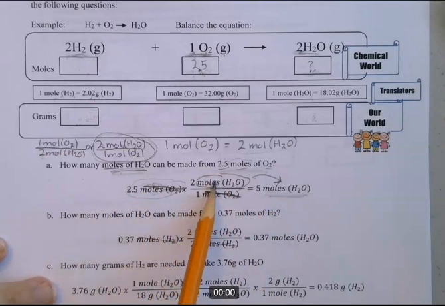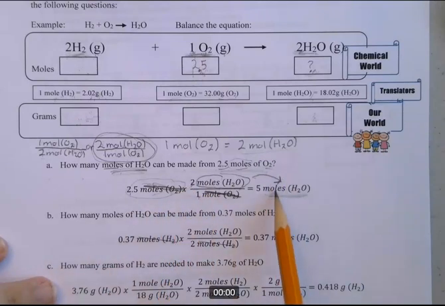And so now that you've set up the equation properly, you multiply everything on the top, 2.5 times 2 gives you 5, and then you divide by everything on the bottom. 5 divided by 1 is 5, so the answer is 5 moles of H2O.